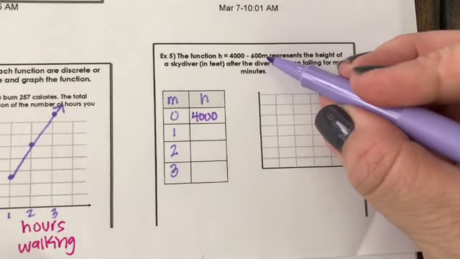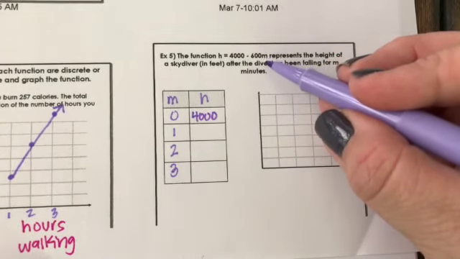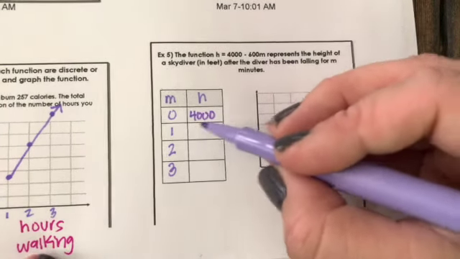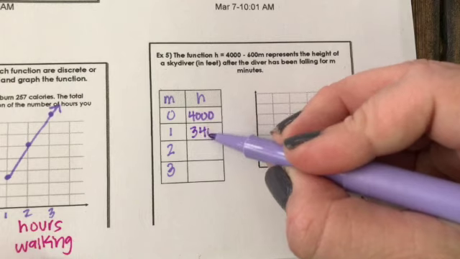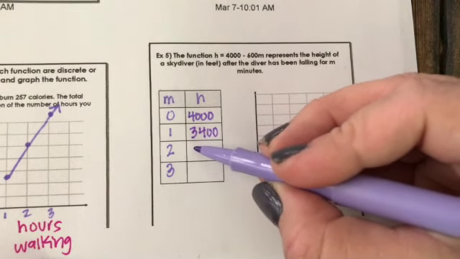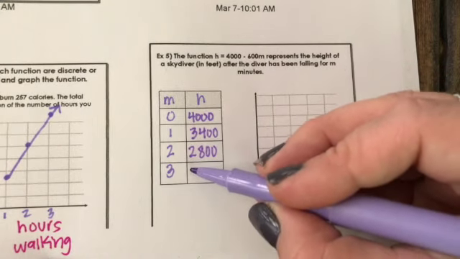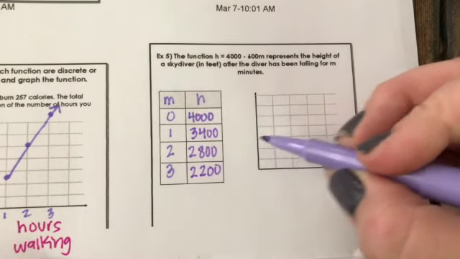Then he's going to drop 600 feet after the first minute. So he's at 3,400. Then he drops another 600. So now he's at 2,800. Then he drops another 600, 2,200 feet.